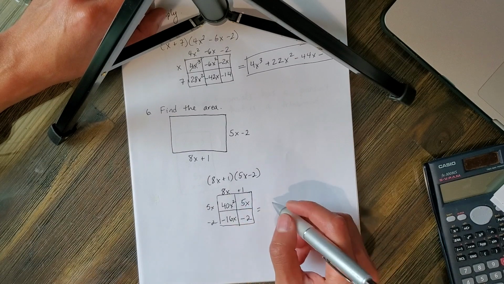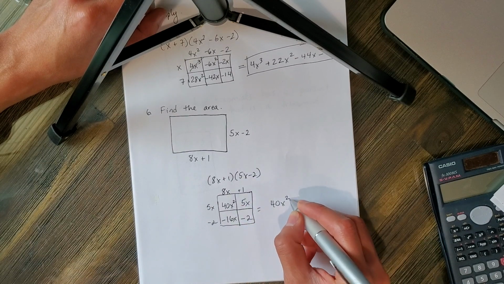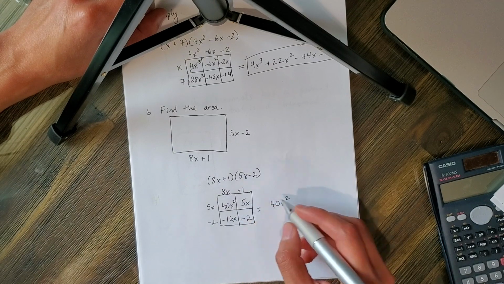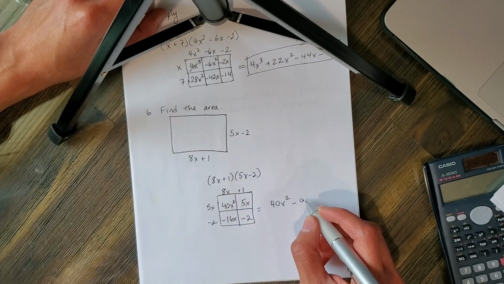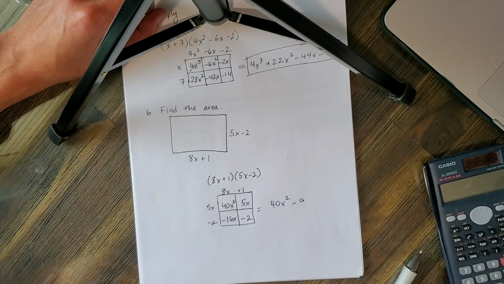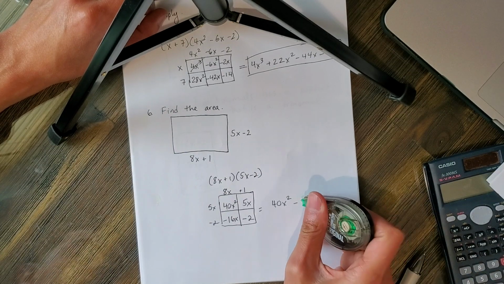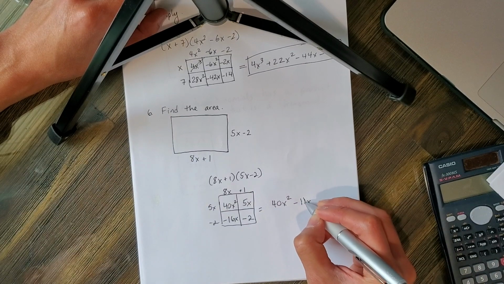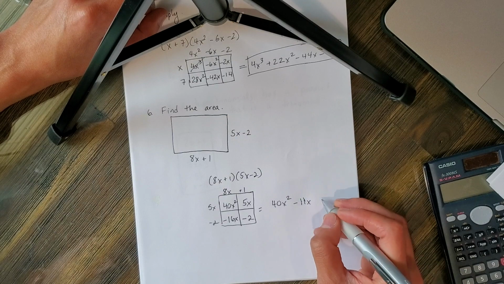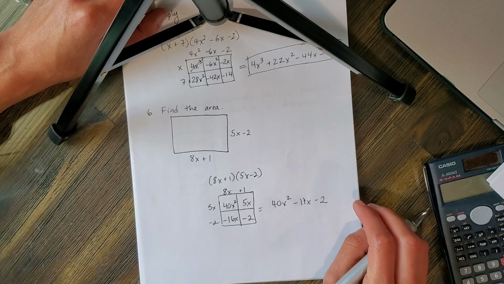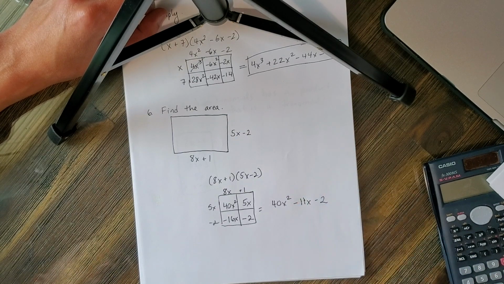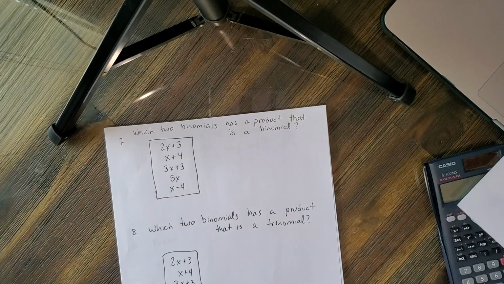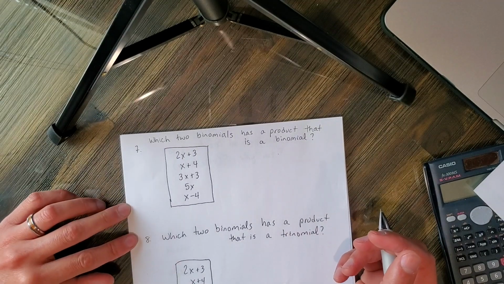So let's combine our like terms. So we have 40x squared. And then here we have negative 16 and 5. That's going to be negative 11. I made a mistake here, so let me erase this. So it's negative 11x, and then minus 2. Okay? All right. Halfway done. This one's a little bit quicker.